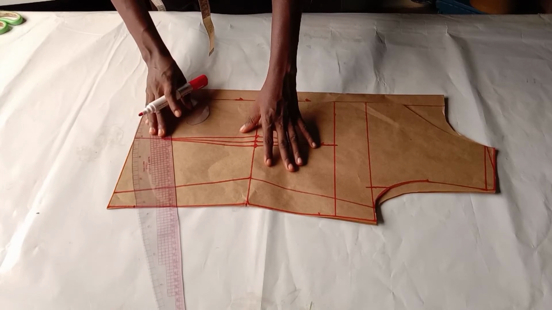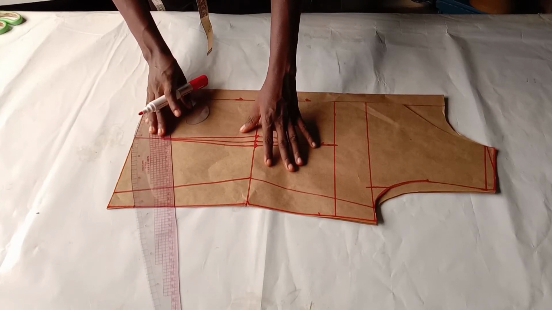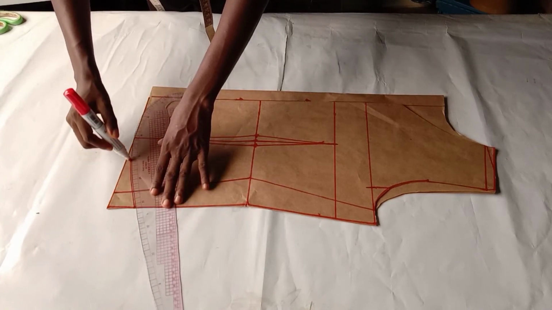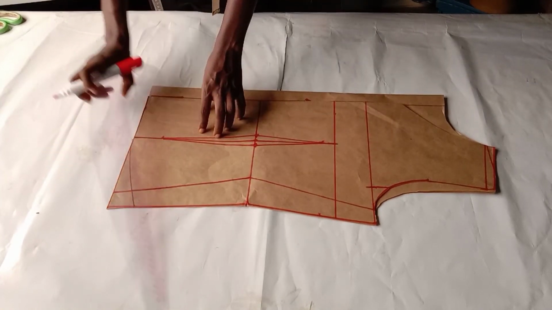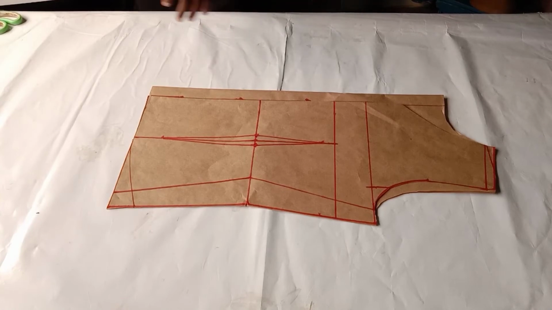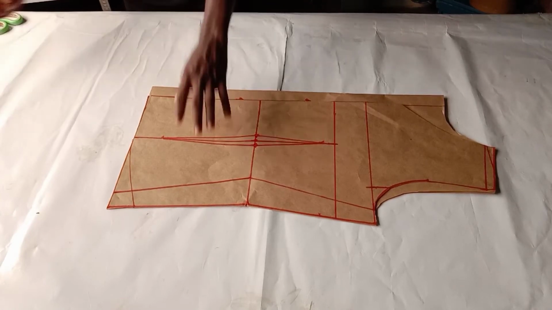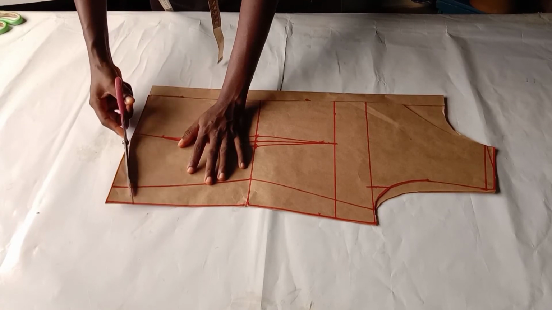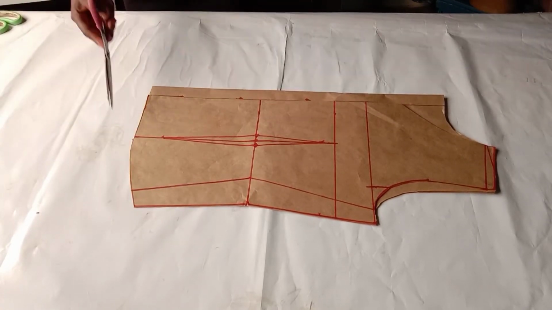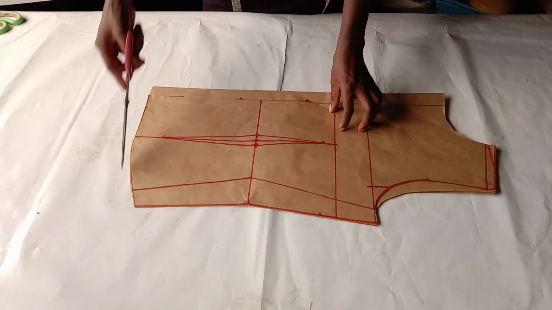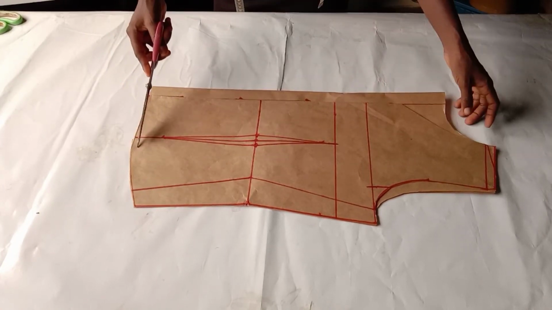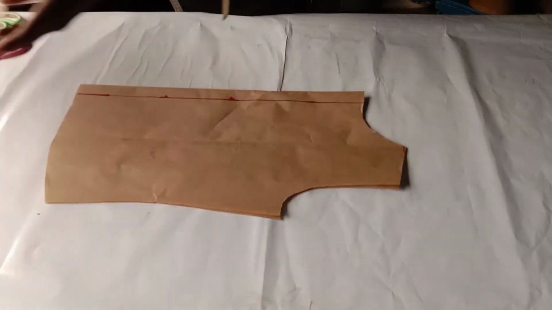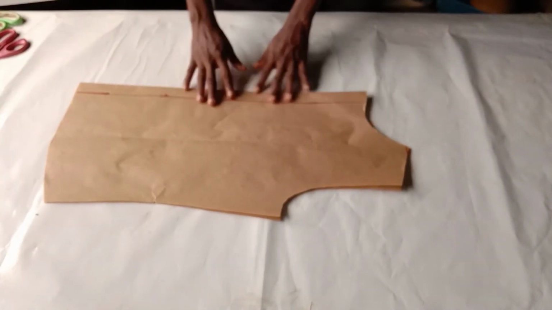Can you see it? And I will cut it out. This is just to give it a cuffy effect towards the hem at this point. Now going back to the back pattern, I'll put the front pattern aside.